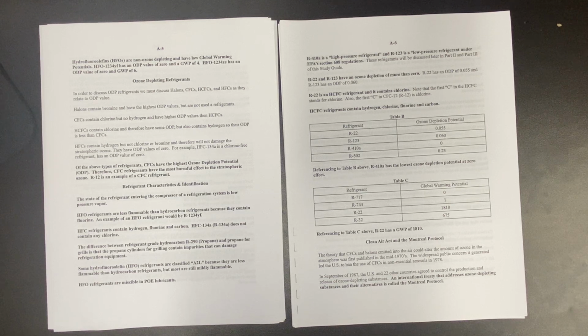Hydrofluoroolefins, or HFOs, are non-ozone depleting and have low global warming potentials. HFO 1234YF has an ODP value of 0 and a GWP of 4.